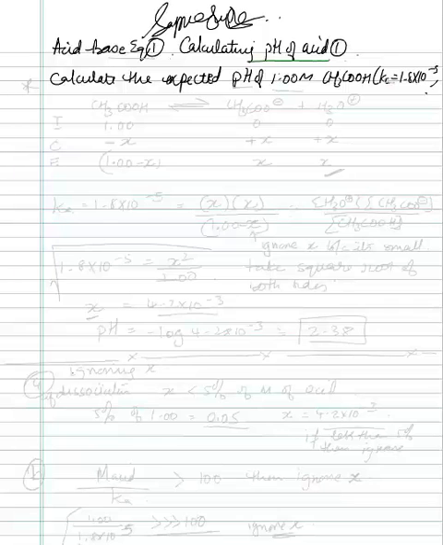Calculate the pH of acid, and now we're working with acid-base equilibrium. So we're working with weak acids and weak bases. So here's our first question.